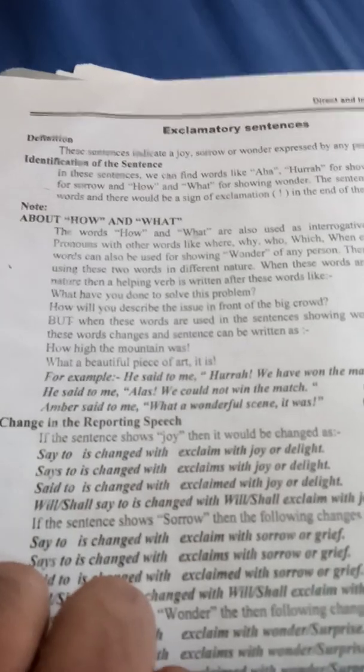So students, you have to go through the examples on your own. This was all about the 5 kinds of sentences.